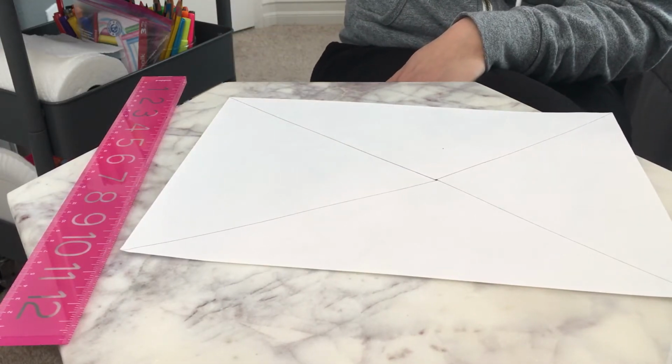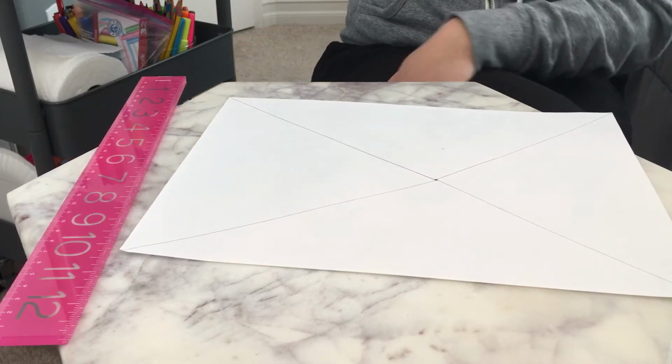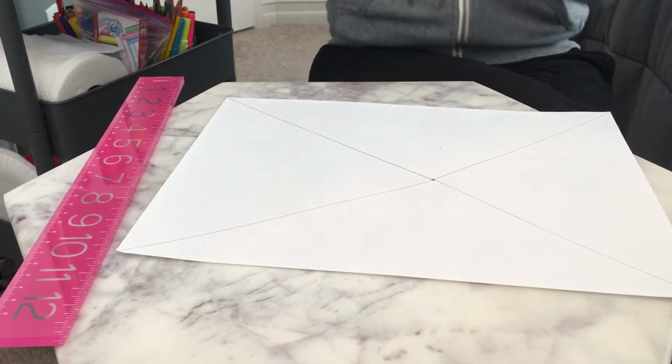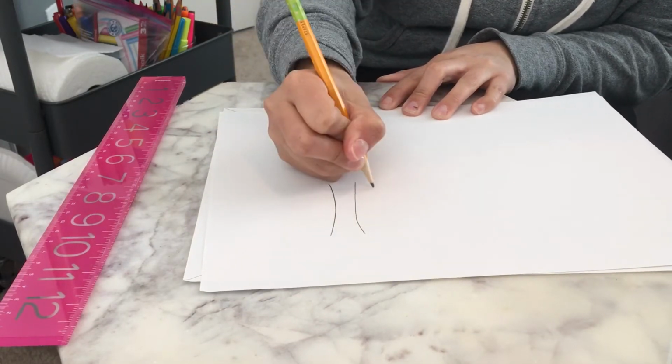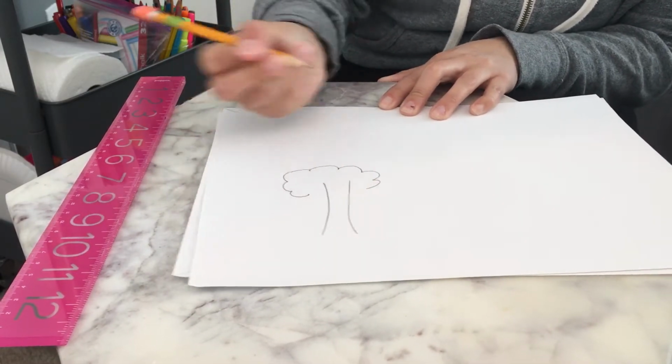So say, let me get another paper out really quick. Say you wanted to draw your trunk and then your trees like this, you can.